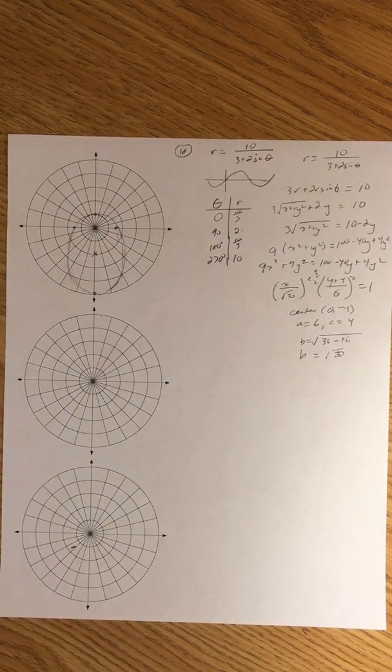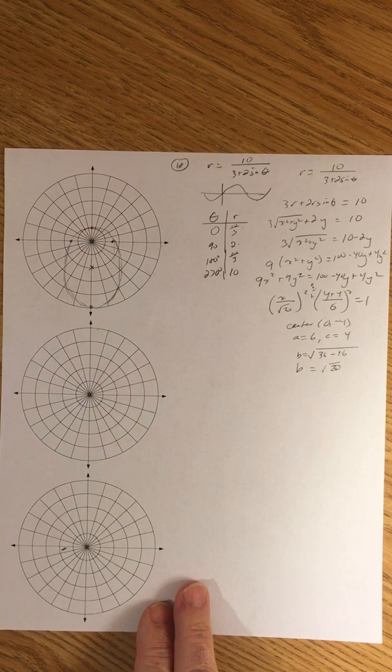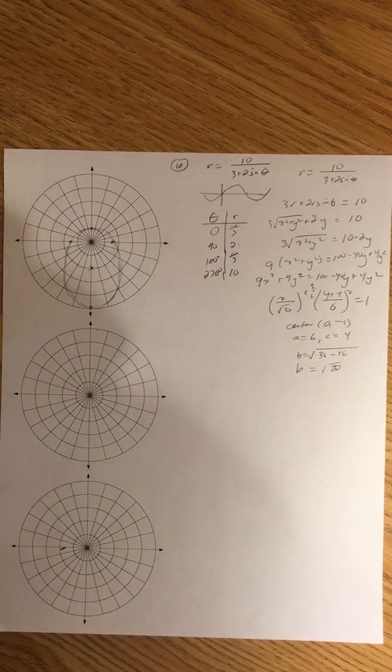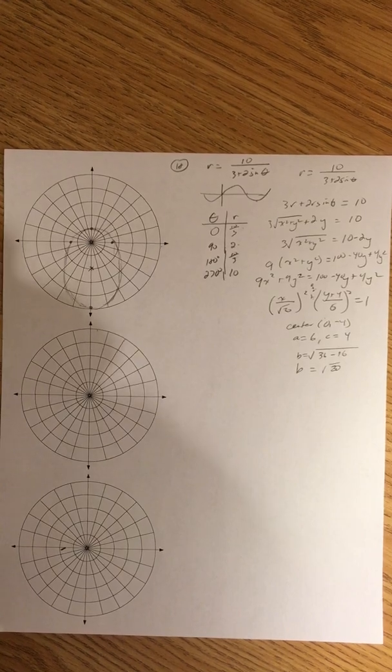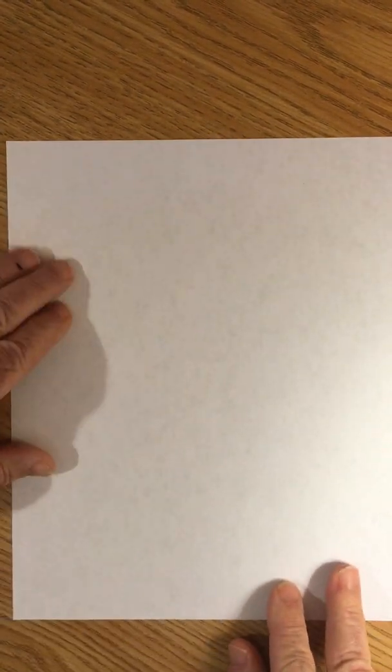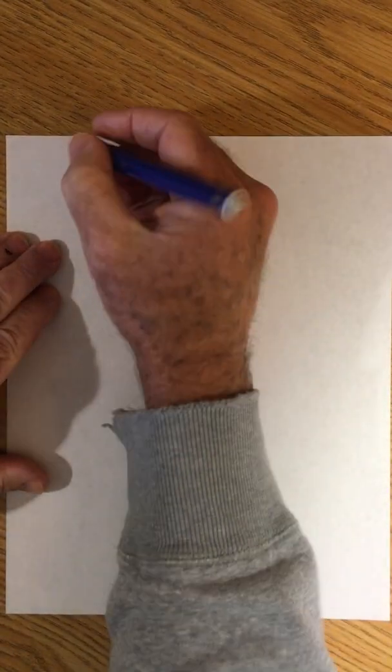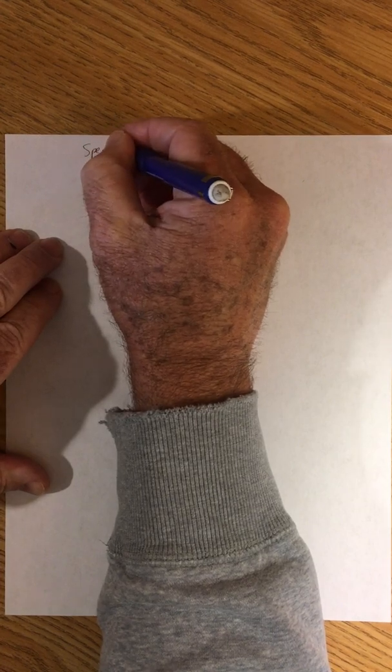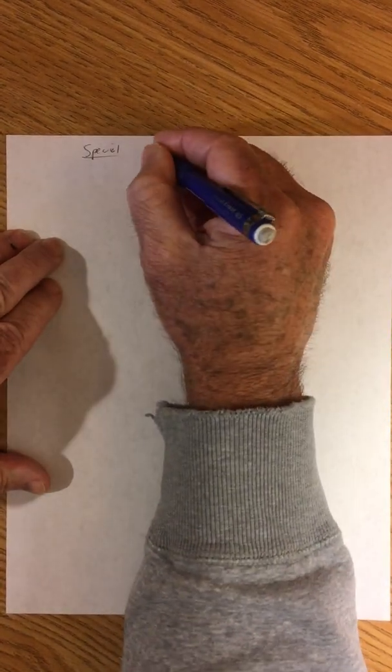Let me see here. I need another piece of paper, because we're going to talk about some of the specialized equations in polar coordinates. All right, this is special cases, special equations, let's say.